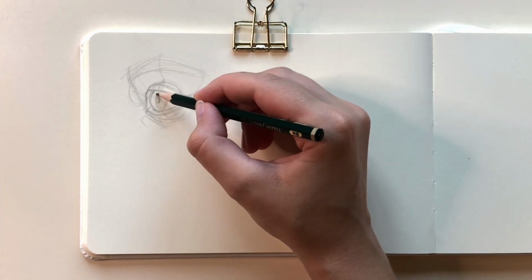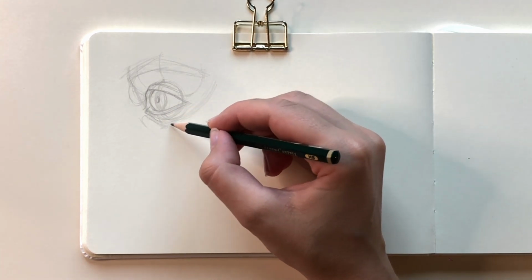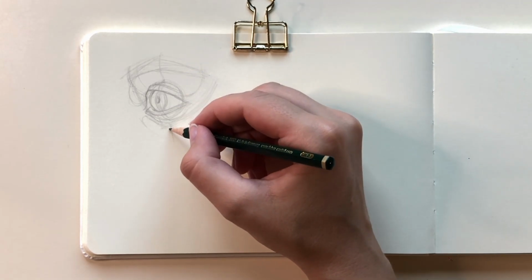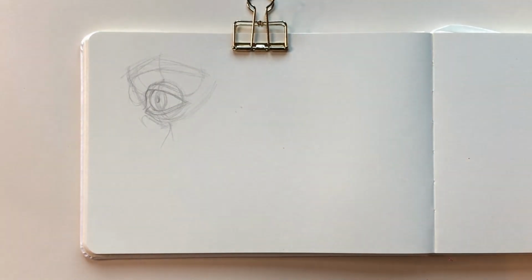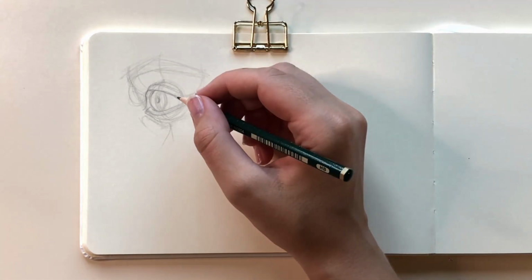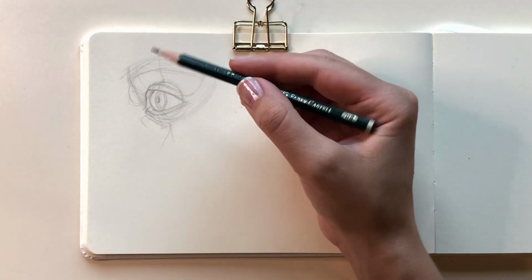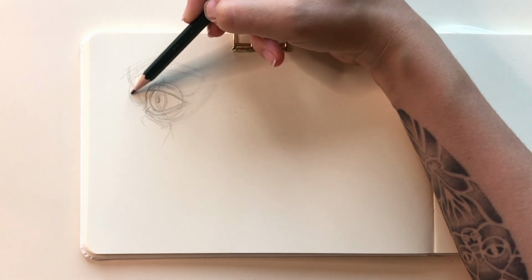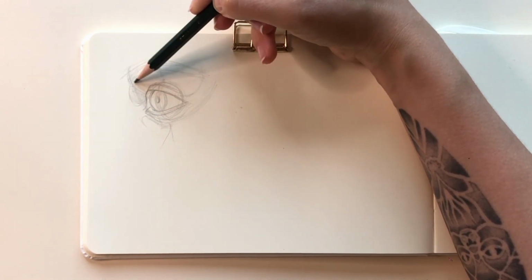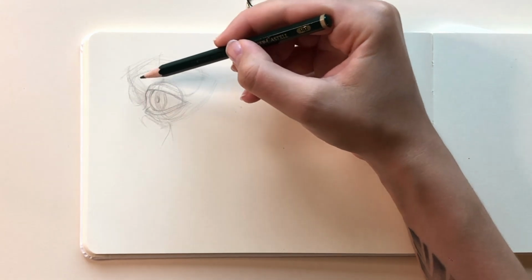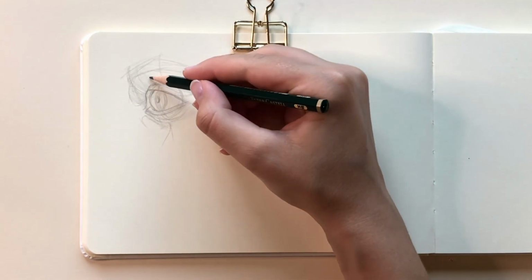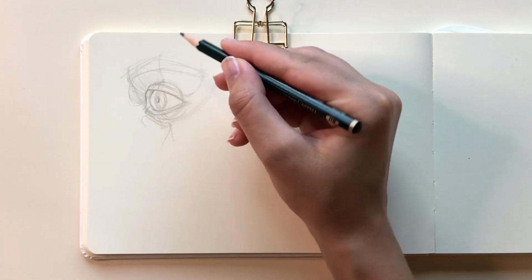So as you can see, I'm drawing again a central line, how it moves on the 3D form of the eye. Also some distances from the eye to the eyebrow. I know I often have a tendency to draw the eyebrow too far from the eye, so I know I need to focus on that.